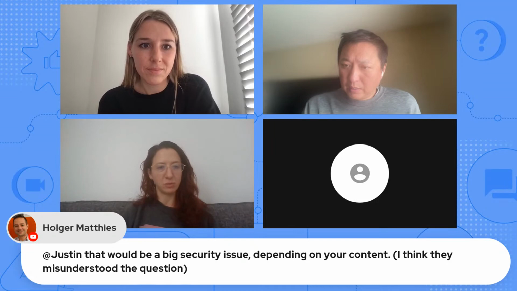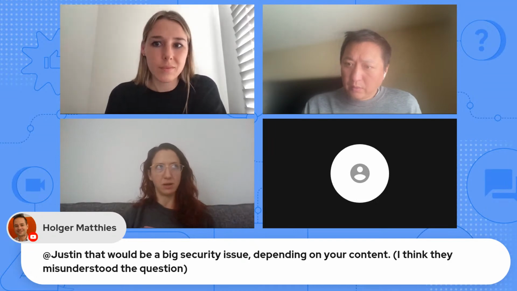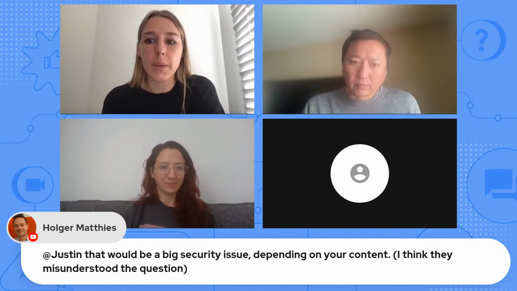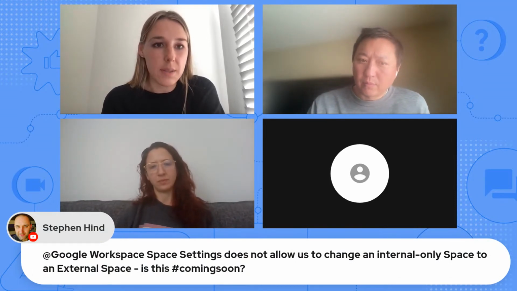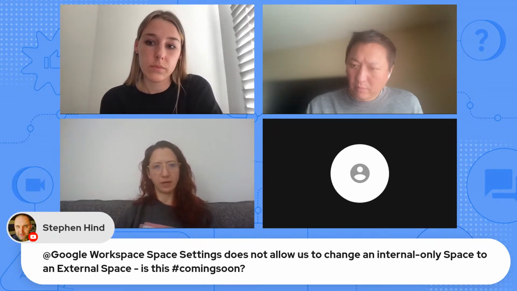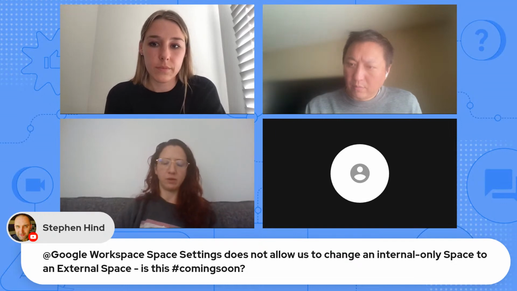The security risk is really something that is a control outside of chat. Got it. And is allowing to change an internal only space to an external space coming soon? Yeah, again, this is probably restricted in your workspace settings. Let me look at that.